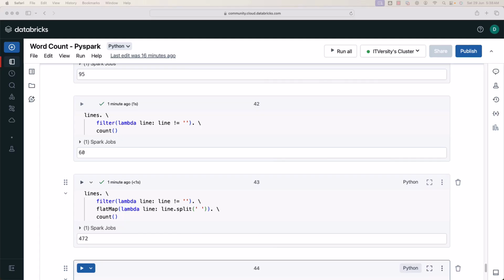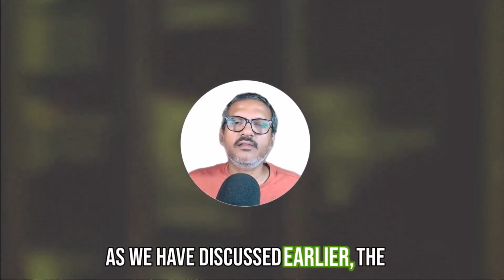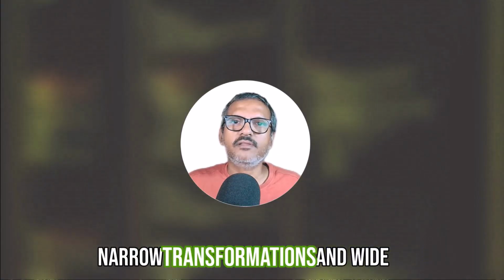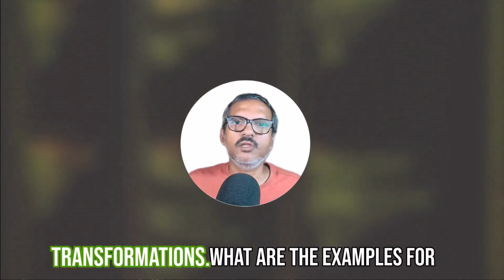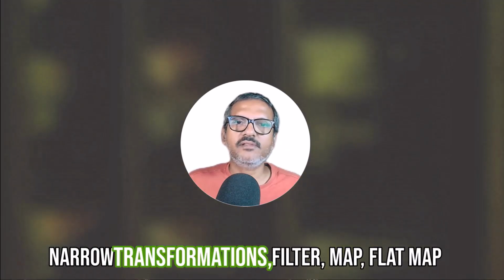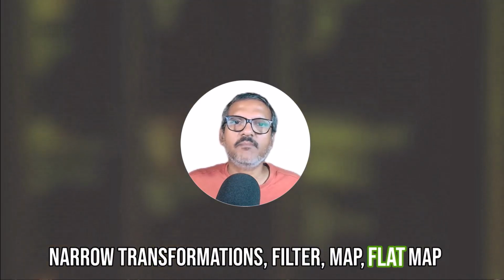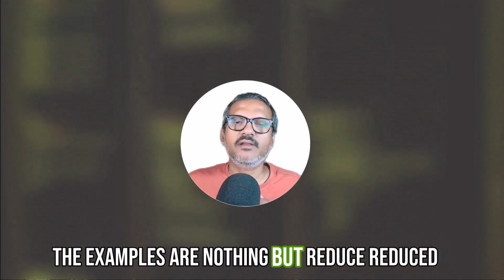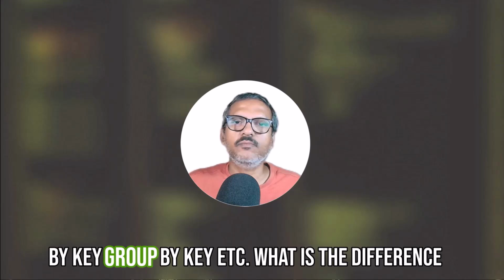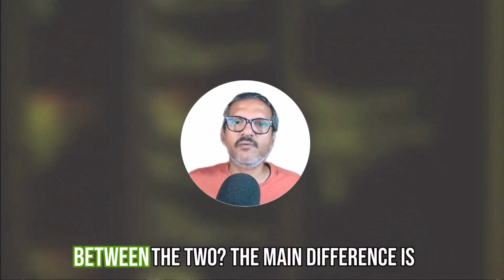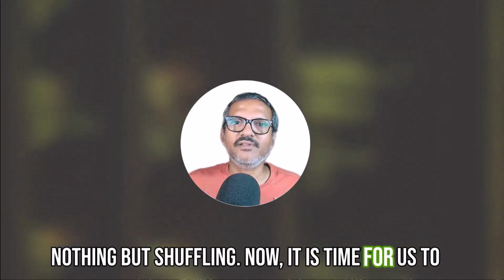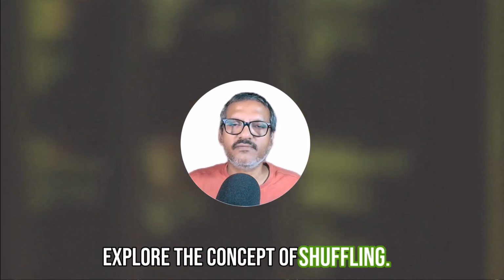Now it is time for us to explore the concept of shuffling. As we have discussed earlier, the transformations in Spark are grouped under narrow transformations and wide transformations. What are the examples for narrow transformations? Filter, map, FlatMap, etc. When it comes to wide transformations, the examples are reduce, reduceByKey, groupByKey, etc. What is the difference between the two? The main difference is nothing but shuffling. Now it is time for us to explore the concept of shuffling.